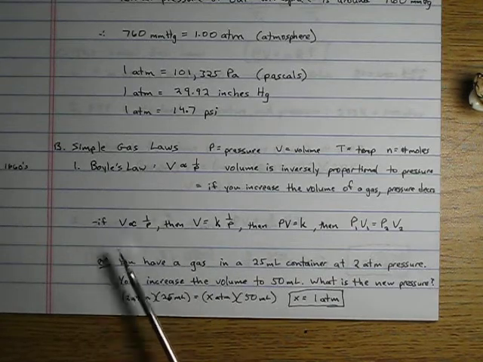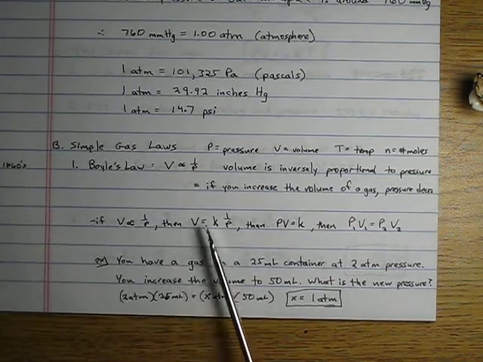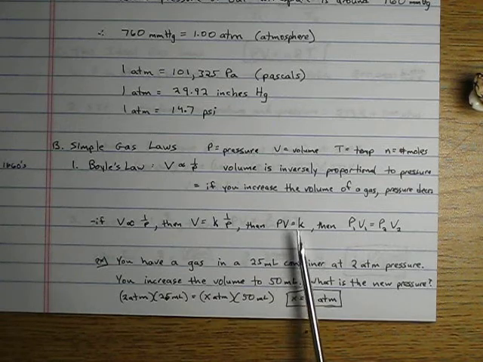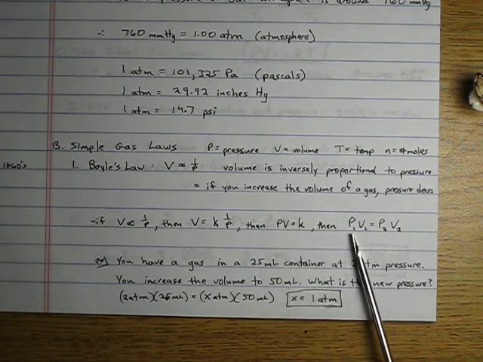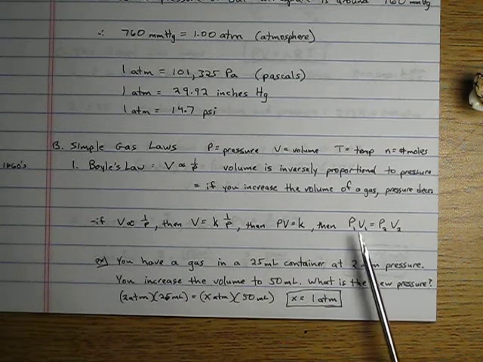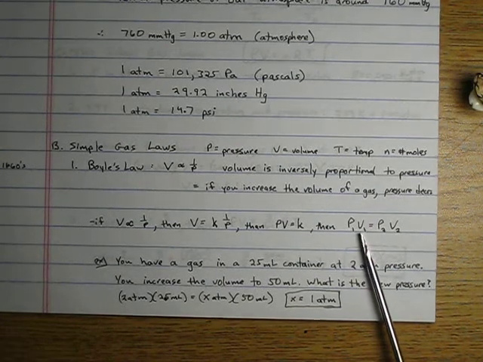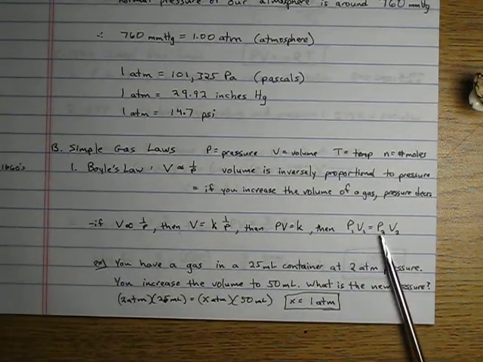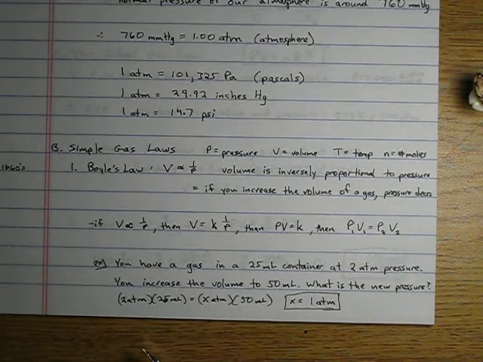Okay, well, if volume is proportional to 1 over pressure, then volume equals a constant times 1 over pressure. Solve for K and you get pressure times volume equals a constant, which means if you have a certain gas at a certain pressure and certain volume, call those P1 and V1, if you were to change the volume to a new volume, V2, you can easily calculate the new pressure because P1 V1 equals P2 times V2.